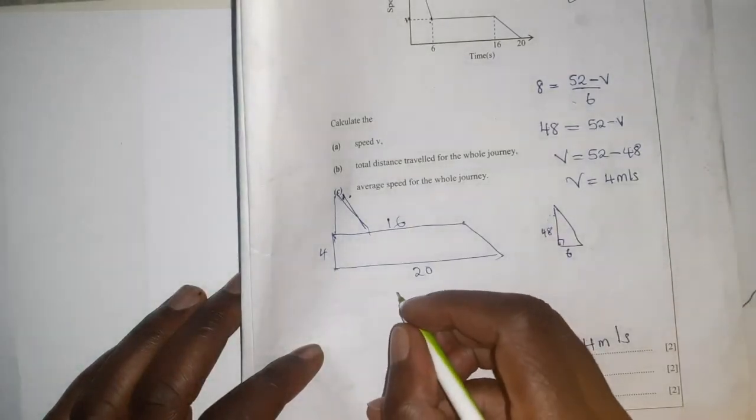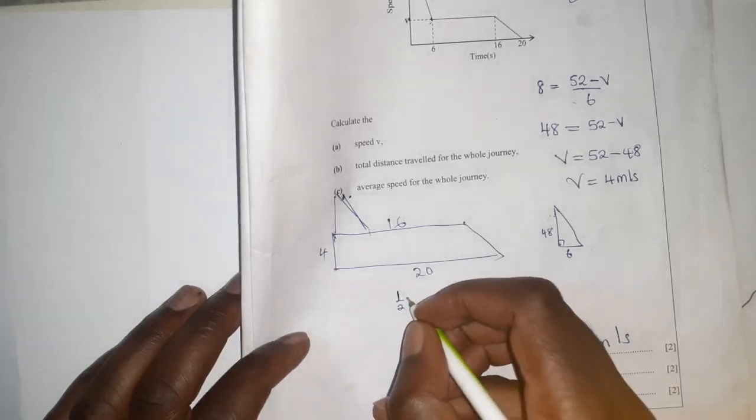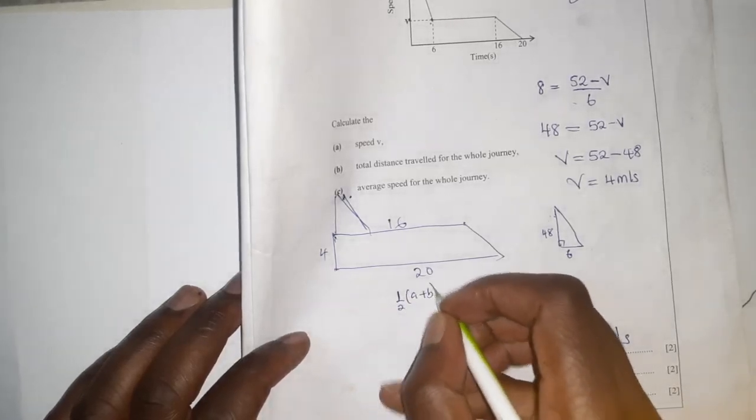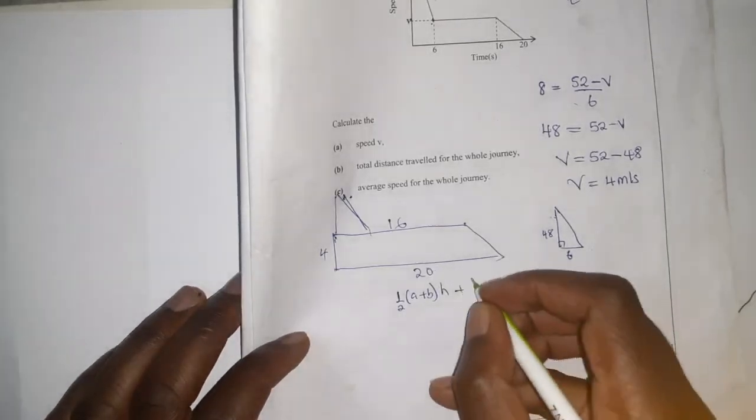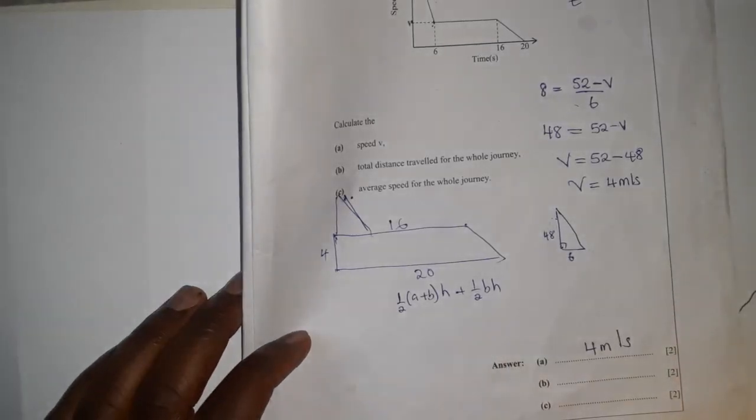So the area of a trapezium is 1/2 (a plus b) h, plus 1/2 bh for the triangle.